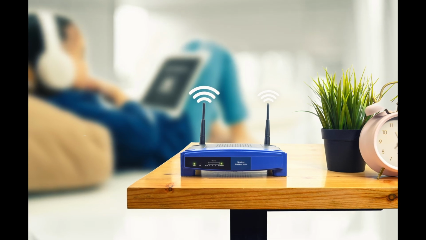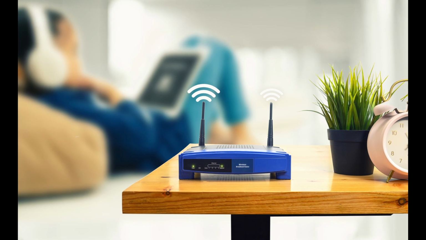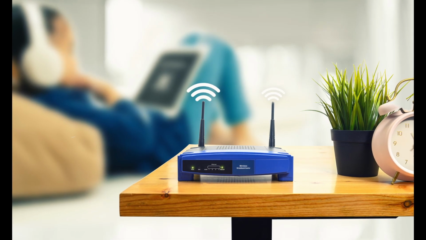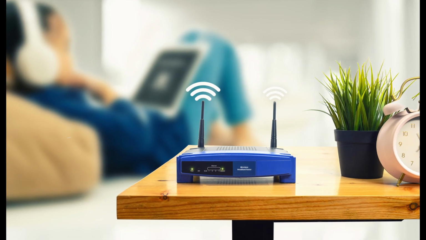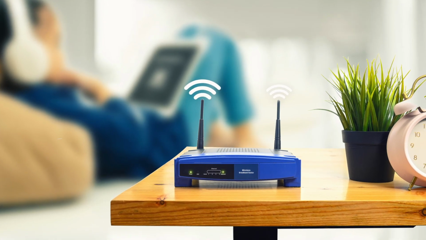Method 3. Check internet connection. VAL 9 can also appear under a slow and unstable internet connection. If you're using a mobile data connection over 4G or 5G, then make sure to use a Wi-Fi connection and sit close to the router.